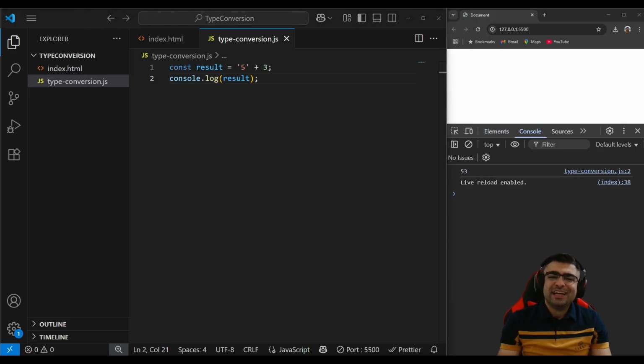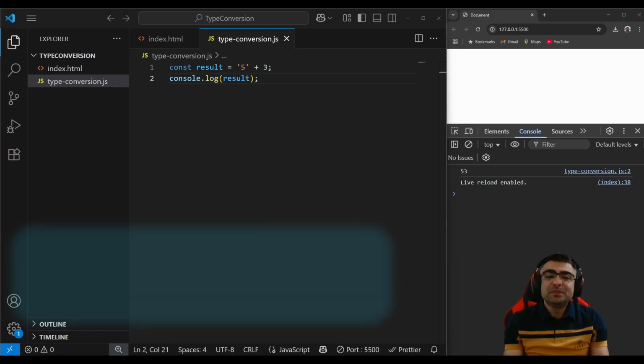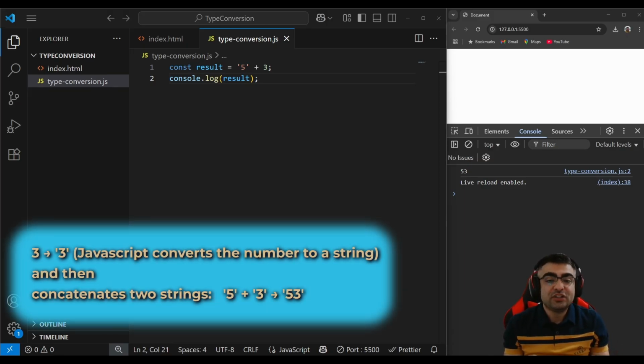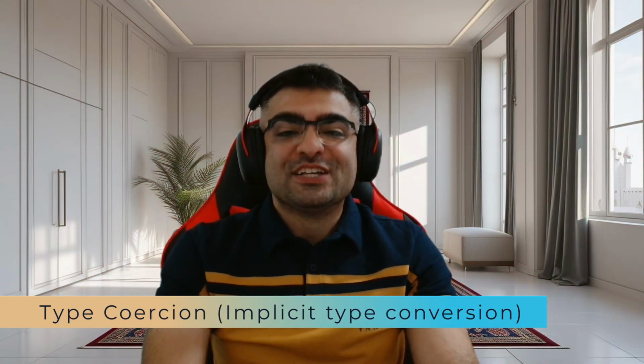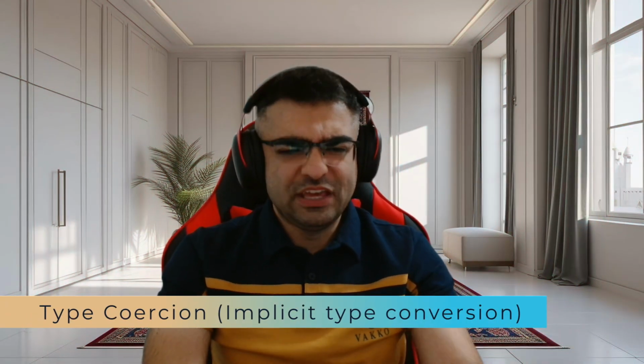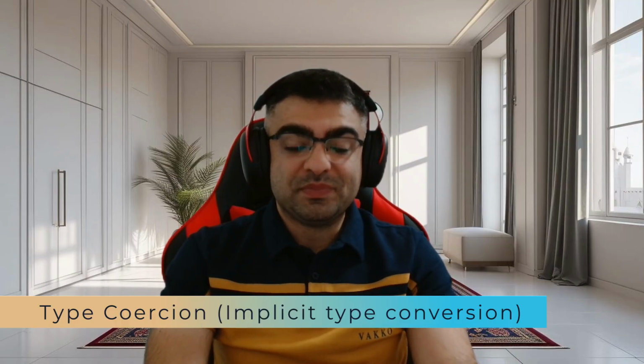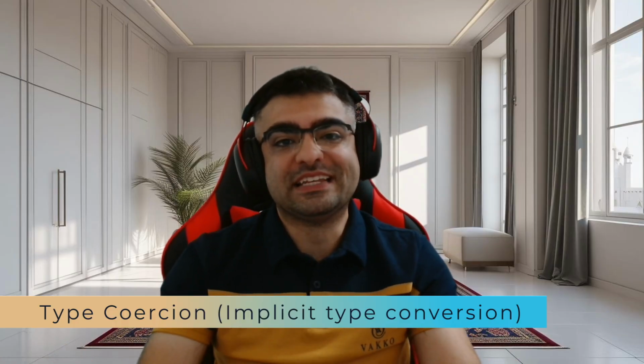Wait, what? A string and a number gave us another string? That's because JavaScript automatically converts number 3 into a string 3. That's also called type coercion, when JavaScript does it for you. JavaScript can be sneaky. Sometimes it decides, hey, I know what you meant, and does the magic behind the scenes.